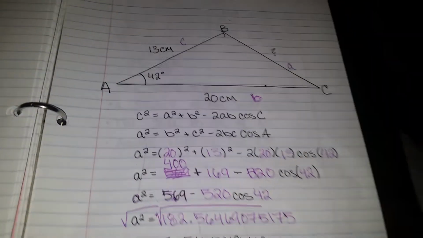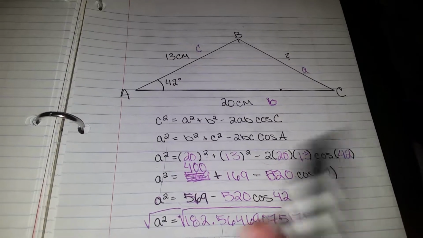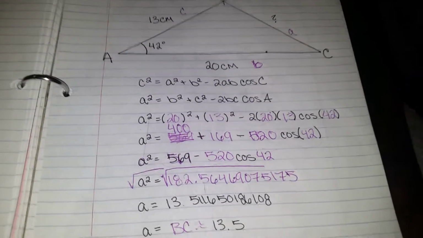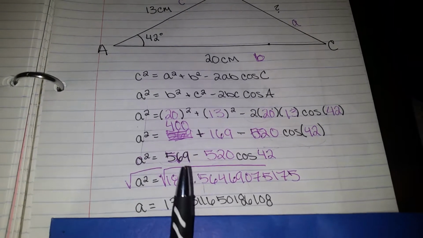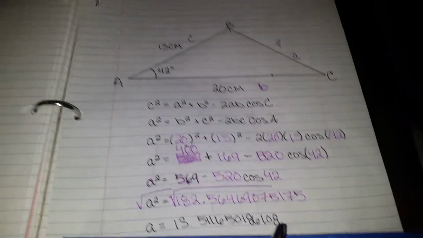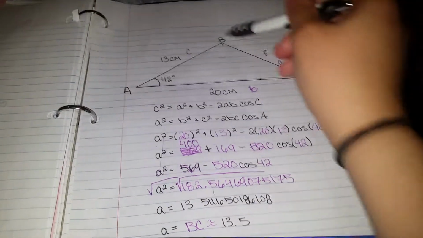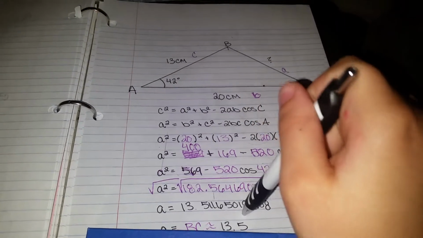Oh, look, the pen's open. And so we are going to square root that, in which you are going to get 13 point blah, blah, blah, and we're going to write all those numbers in our work because it's required for IB. And then your answer, A equals 13.5 to the nearest tenth of a degree.